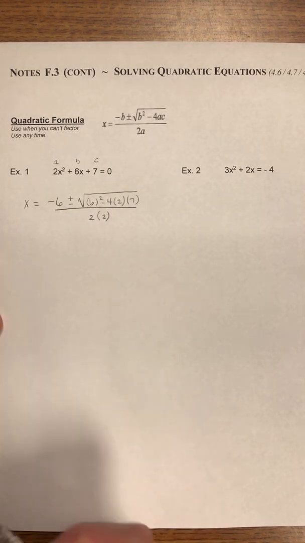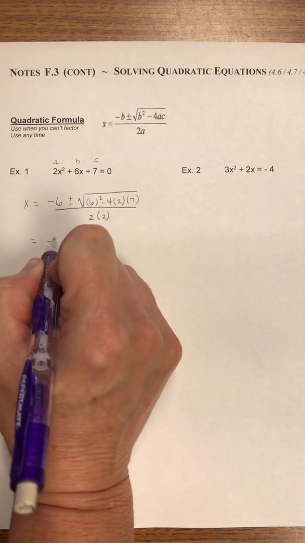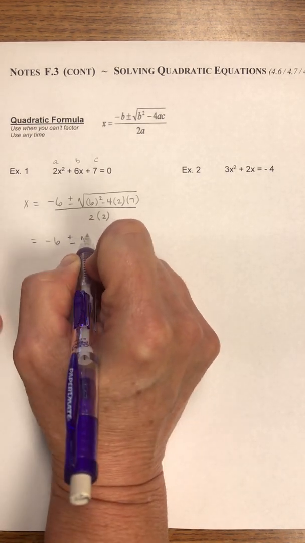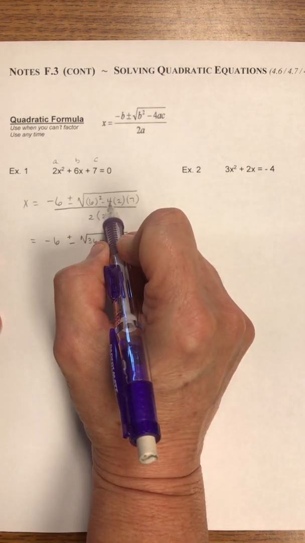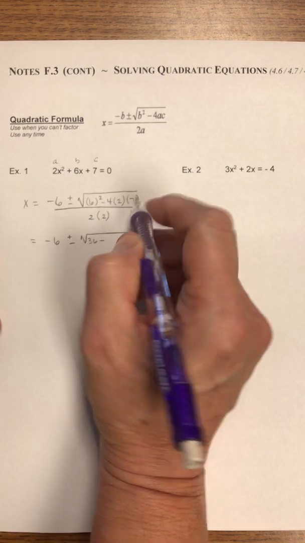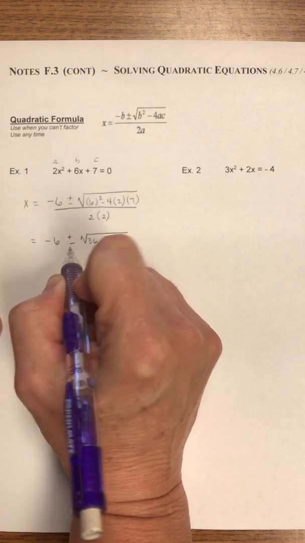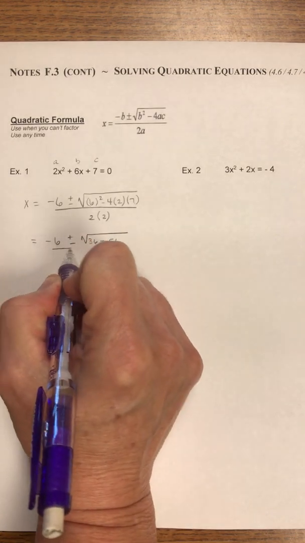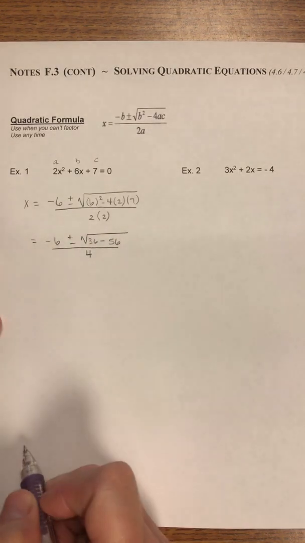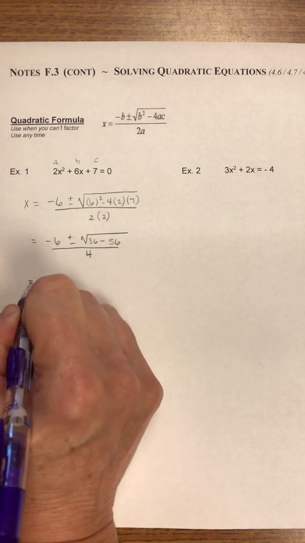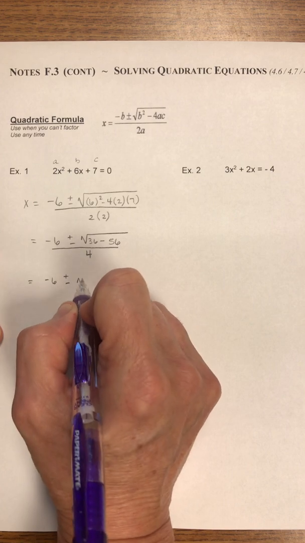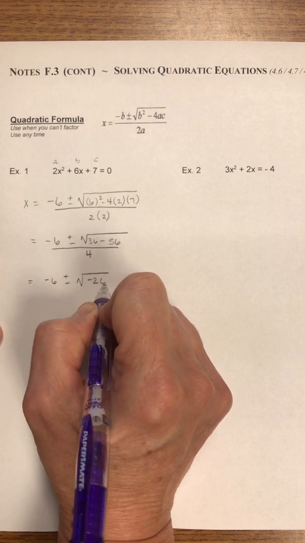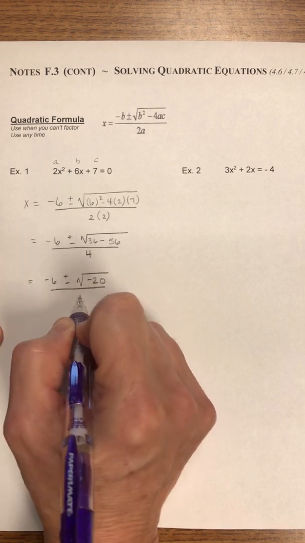So now just comes the basic computation. And I know 6 squared is 36 minus, so I take a 4 times a 2 times a 7, and I get 56. So that's a negative 56 underneath, 4 on the bottom for the denominator. So now I need to combine those two, so I get negative 6 plus or minus, and I get a negative 20 all over 4.